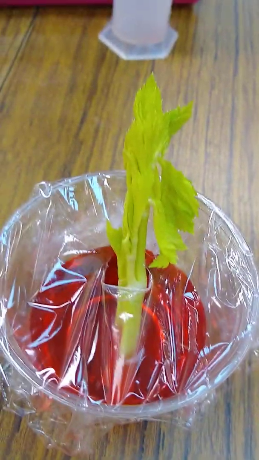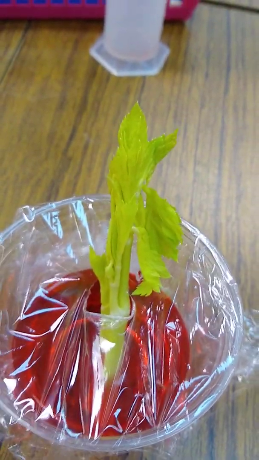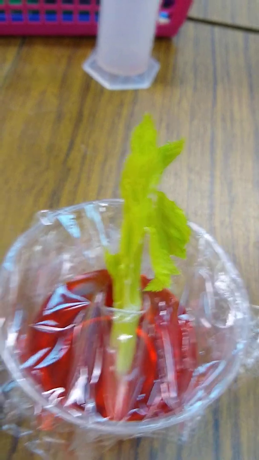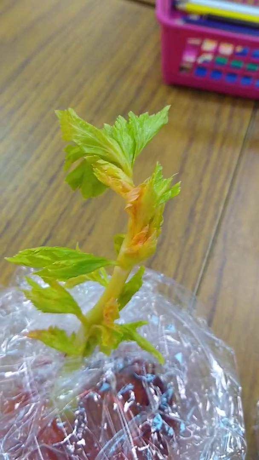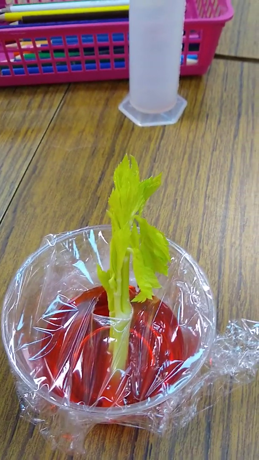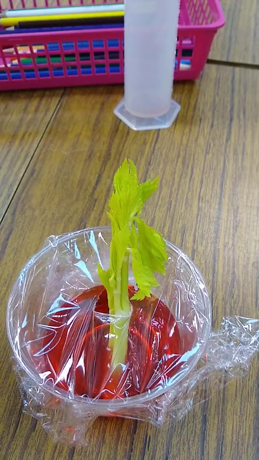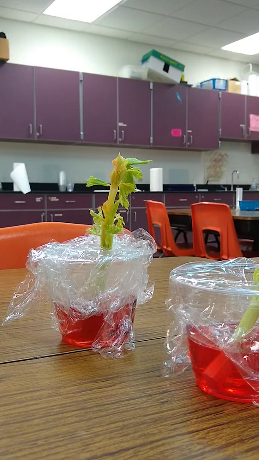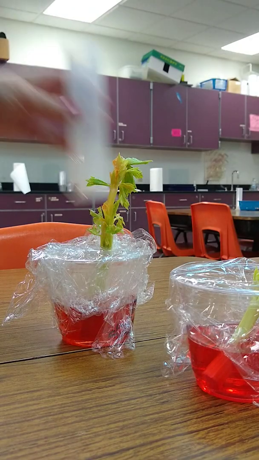Okay, so here's the one from the dark, and you can see that those leaves are pretty green still. This is the one that was in the light, and this is the one that was in the dark. So we'll go ahead and measure how much water is in each. All right, so let's measure the light first.